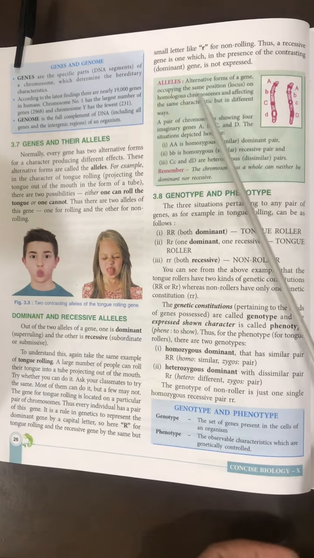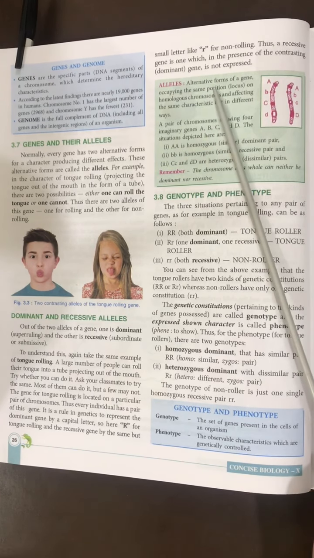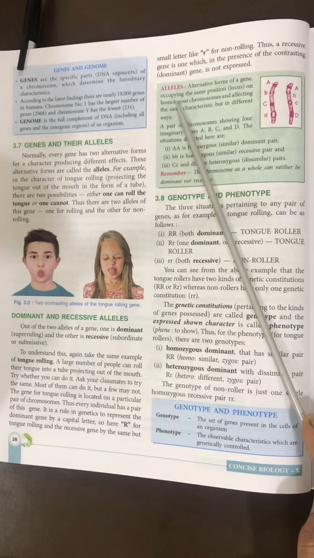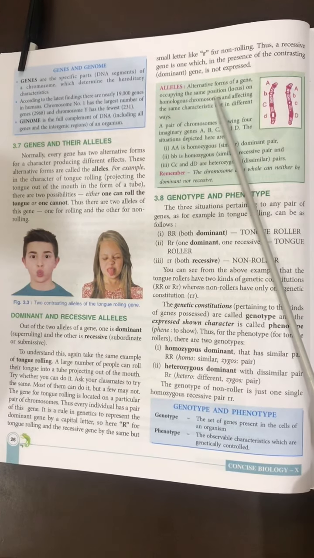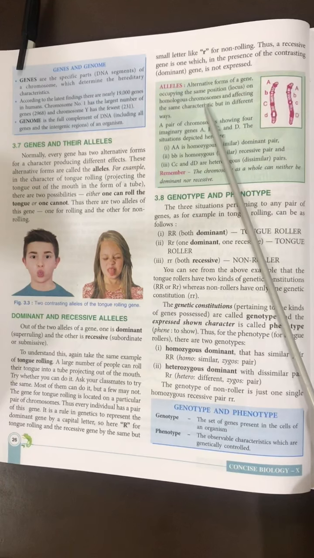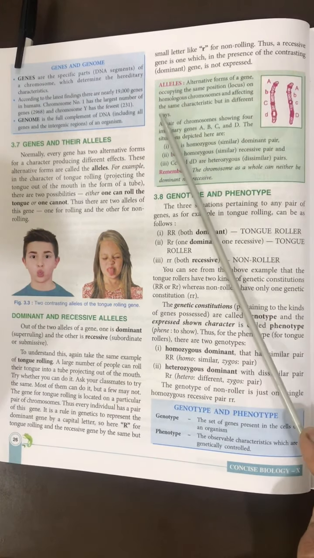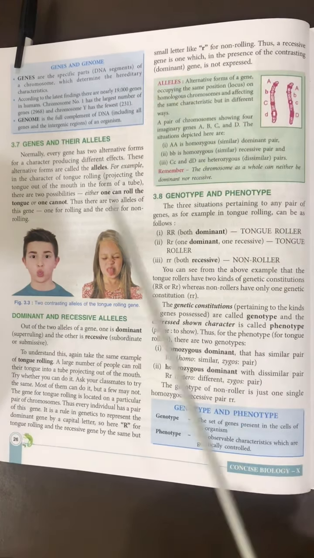Now, alleles. These are the alternative forms of genes occupying the same position on a homologous chromosome and affecting the same characteristic but in a different way.